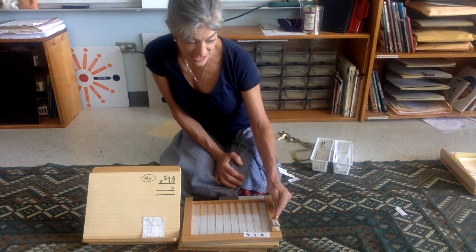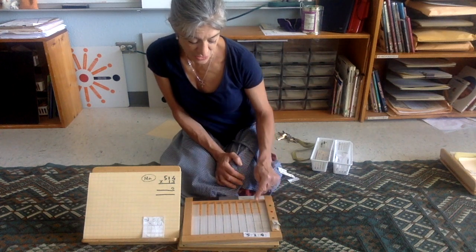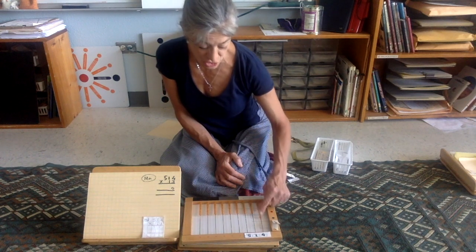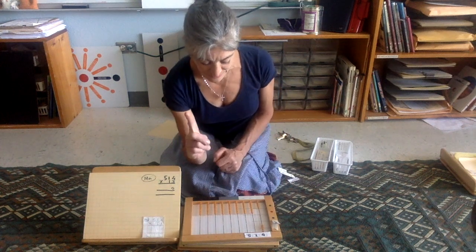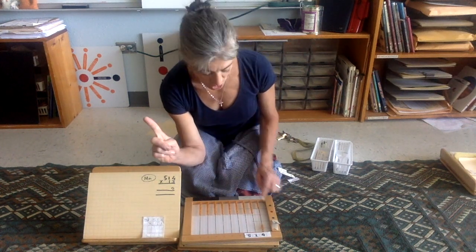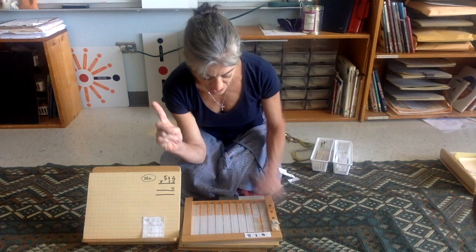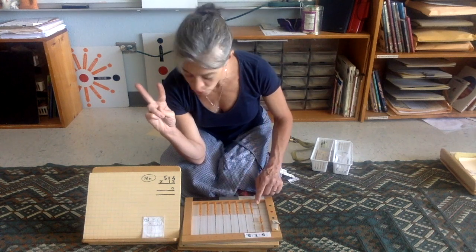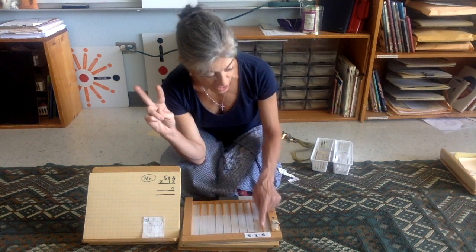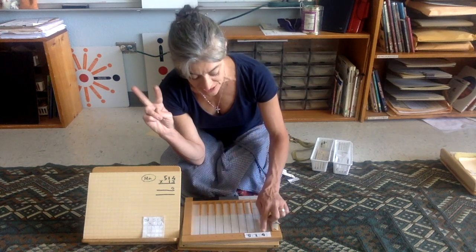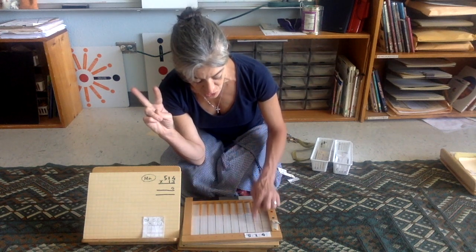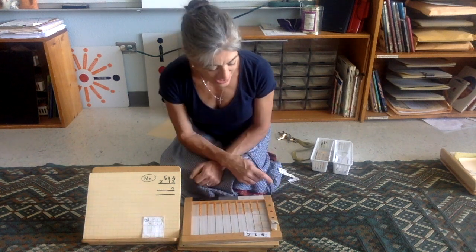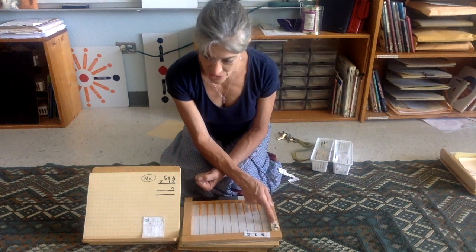All right, it's telling us 3 groups of what? 4 units. Are you ready? 1, 2, 3, 4. Once. Put a finger up. 1, 2, 3, 4. Twice. Then 1, 2, 3, 4 again. Uh-oh, what are you going to do? Exchange for 10 and keep saying 2, 3, 4. Okay, go back to your multiplier.